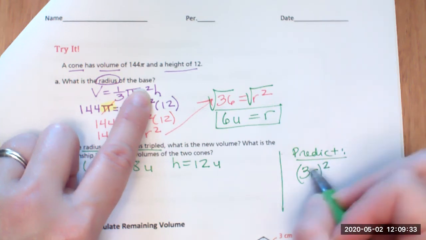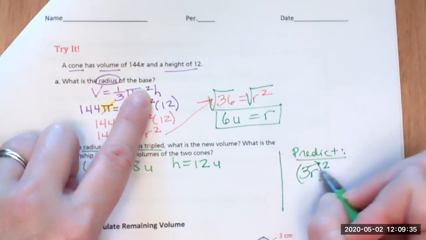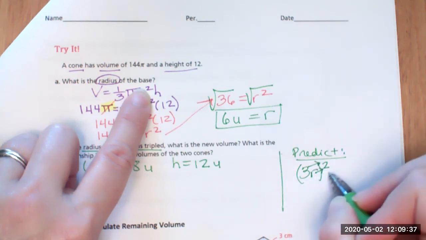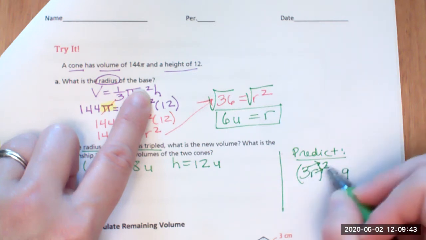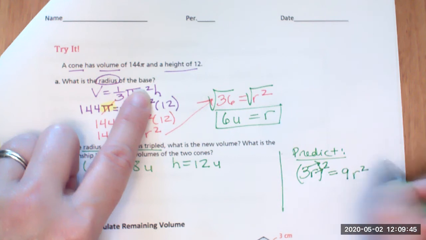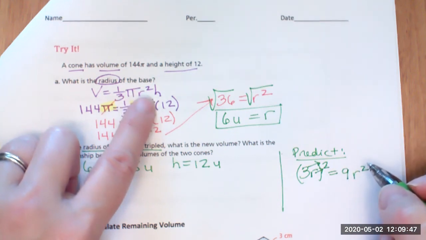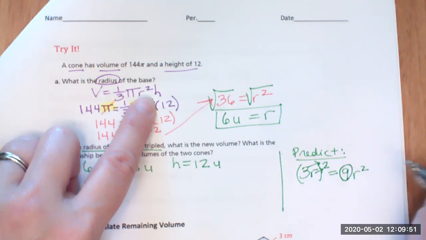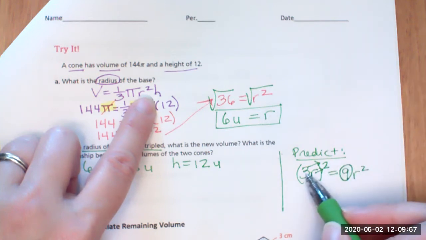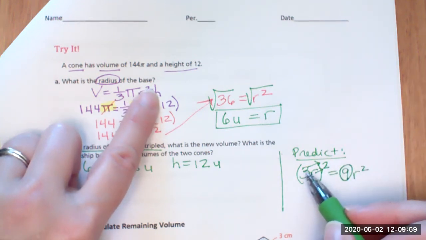If you go back to basic algebra skills, if you square this product, you have to square each factor, okay? So 3 squared is 9, r squared. And you see r squared in that formula. So essentially, you'll notice what's happening here is that you're going to really be multiplying the volume by 9 because that tripling factor 3 is actually being squared in the formula.